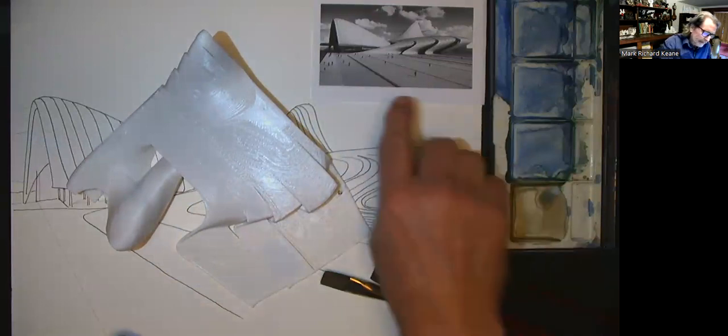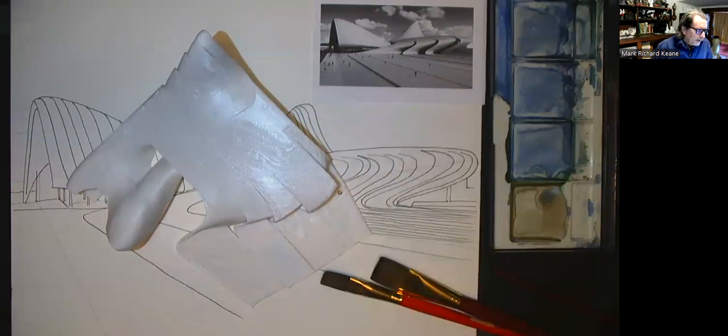Hadid, at the time, was already known as one of the major internationally recognized figures in design and architecture, known for unique geometric designs. The British Guardian referred to her as the Queen of the Curve. She was appointed the design architect in 2007 after a series of other major competitions brought her notoriety.